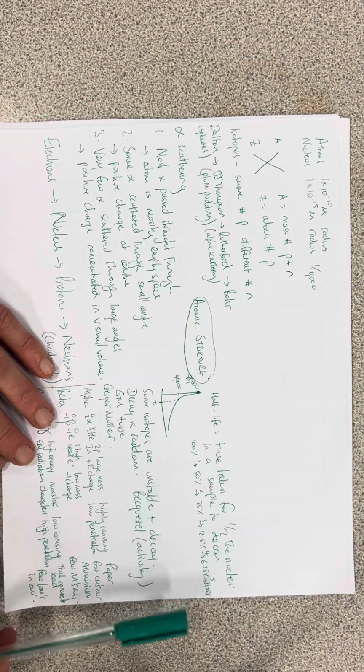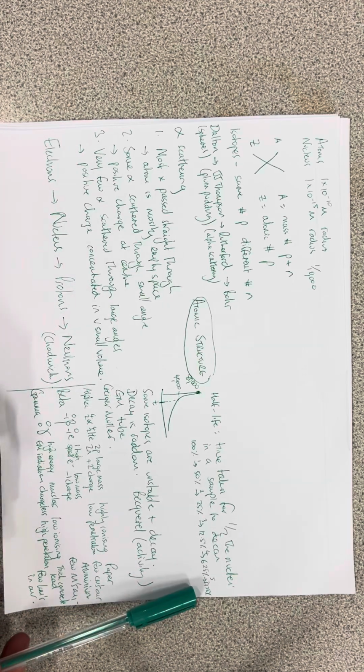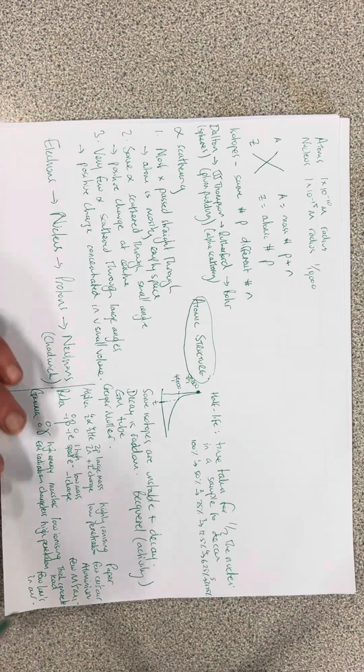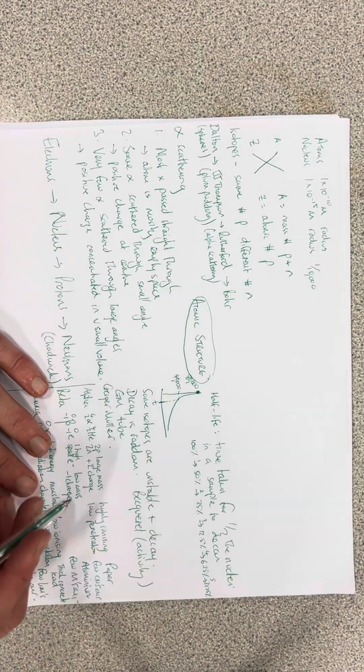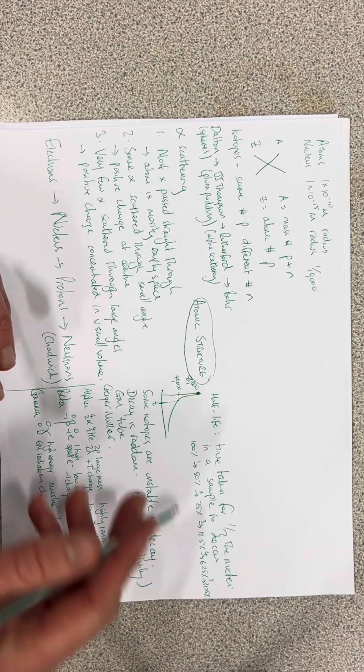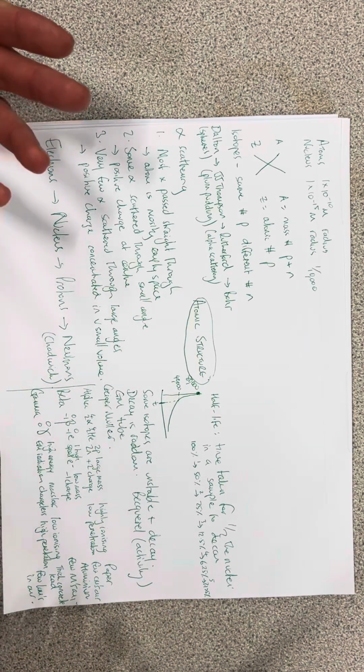So they might say, how long does it take for the sample to fall to 3.125% of its original? And that is 5 half-lives. If it was, let's say, 100 years, 5 half-lives times 100 years is 500 years.